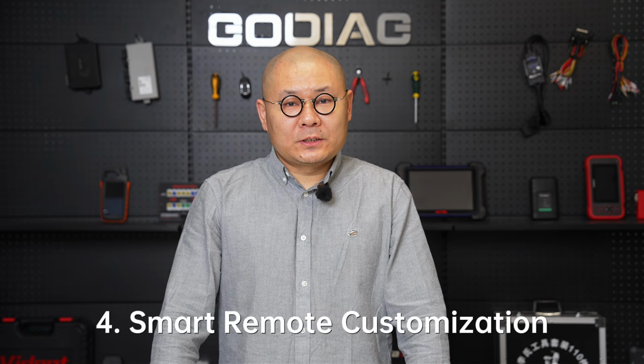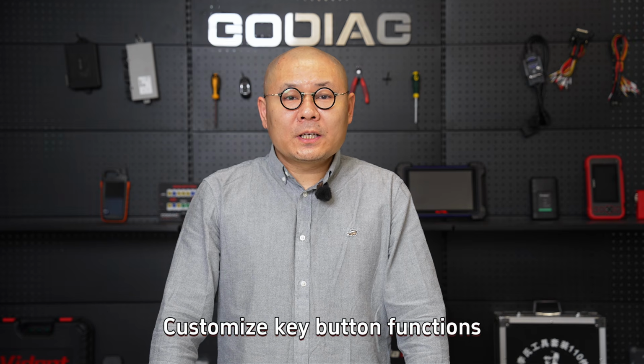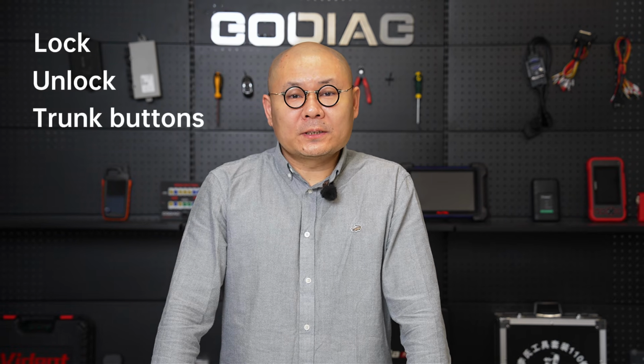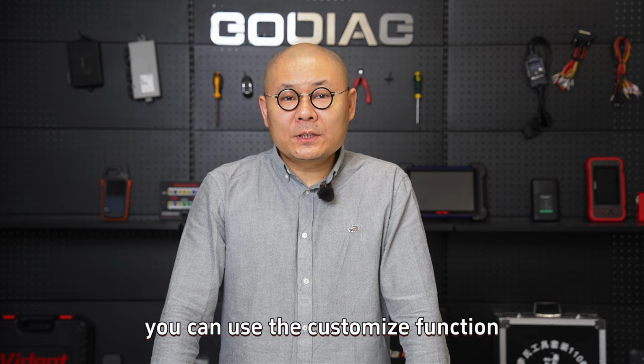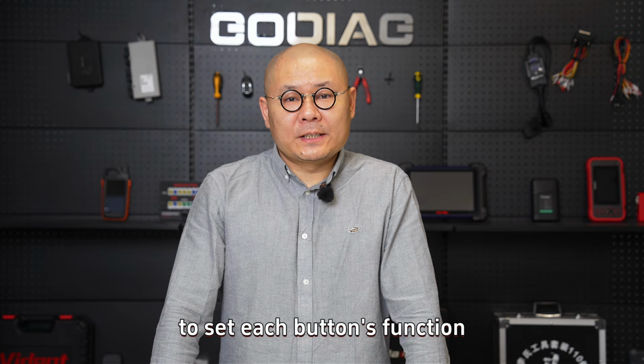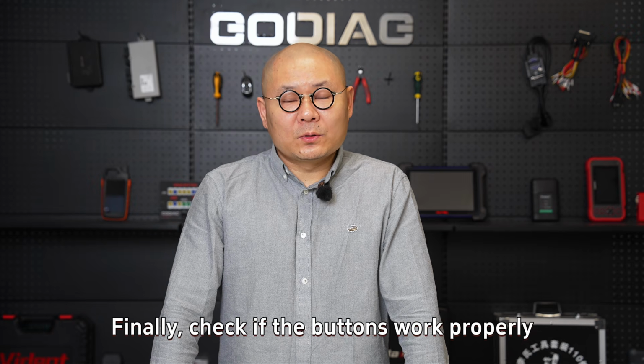4. Smart remote customization. Customize key button functions, for example lock, unlock, trunk buttons, or when buttons do the opposite of what's needed. You can use the customize function to set each button's function. Finally, check if the buttons work properly.